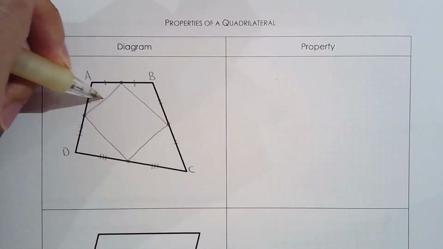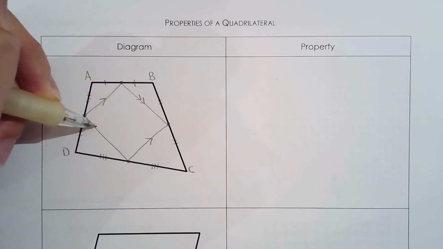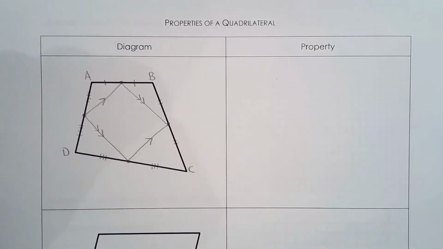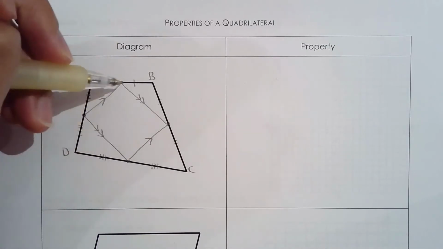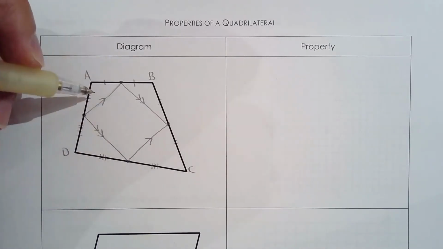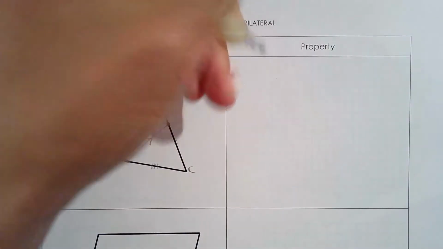And if you join the midpoints of the adjacent sides, you are actually always going to get a parallelogram. The quadrilateral that you form by joining the midpoints of the adjacent sides is always going to be a parallelogram. So that's a very interesting property of a quadrilateral. So let's write that down.